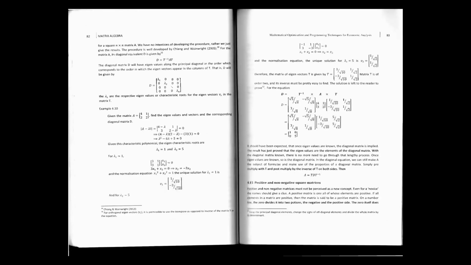Get it from here that a diagonalized matrix is equal to the inverse of the transformational matrix. This is an inverse, okay? Not transpose, inverse. The inverse of the transformational matrix times the matrix A, the actual matrix, multiplied by the transformational matrix.